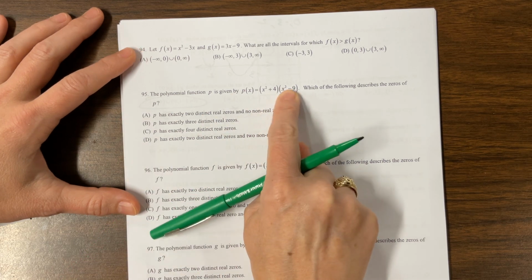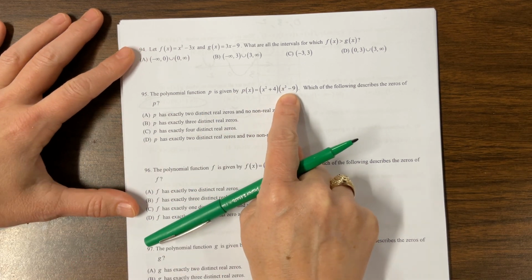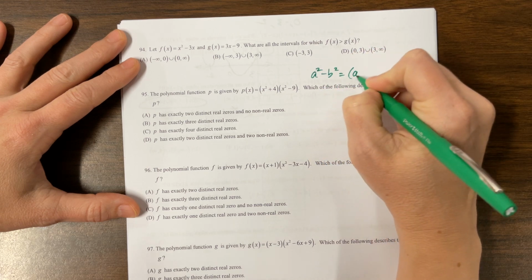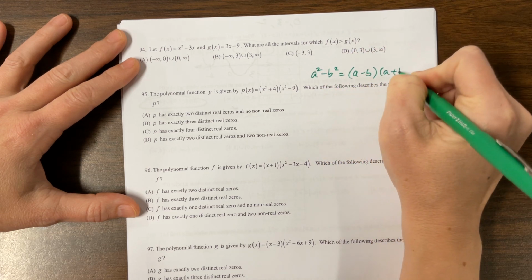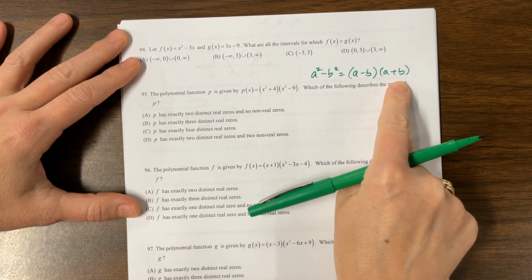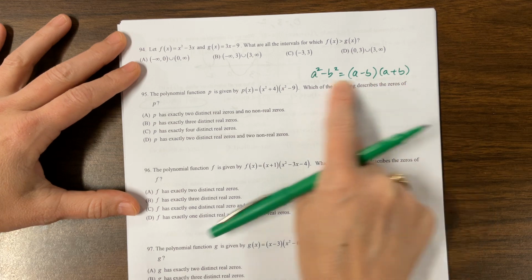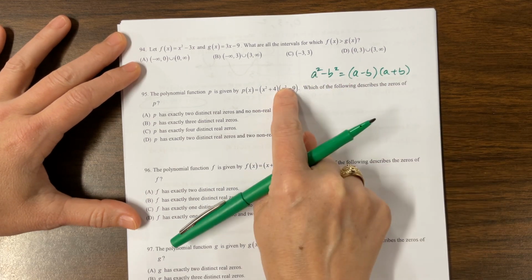Okay, so immediately what I see is this is the difference of squares. And if you don't know that a squared minus b squared is equal to a minus b times a plus b, or you can switch that order, then take a dry erase marker and write this really big on your bathroom mirror so that you see it all the time. This just needs to be second nature for us.